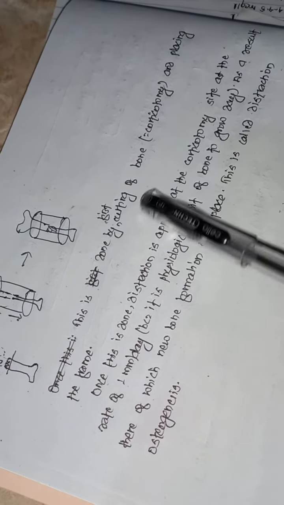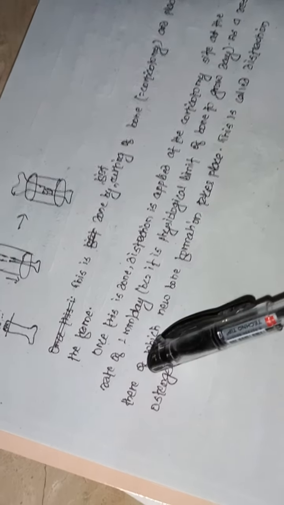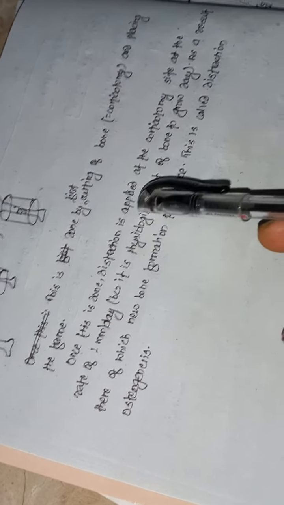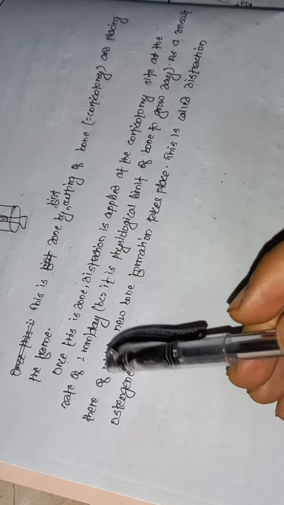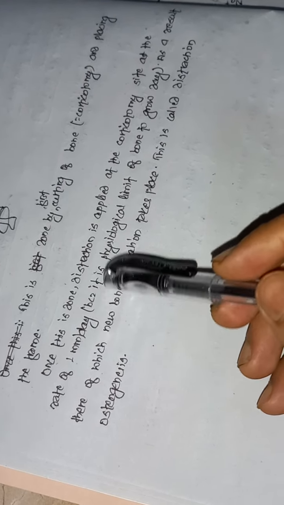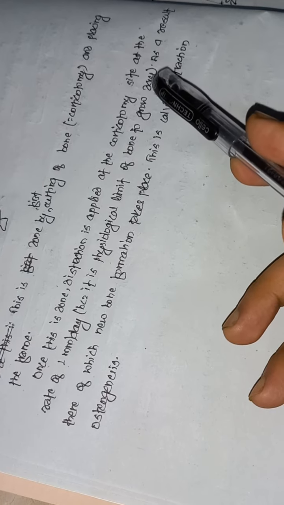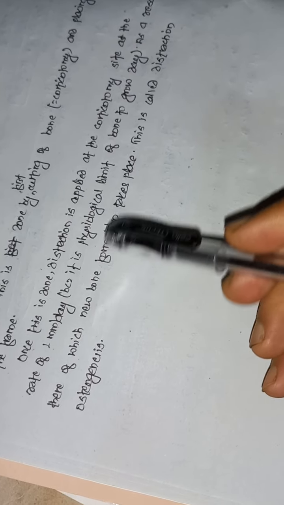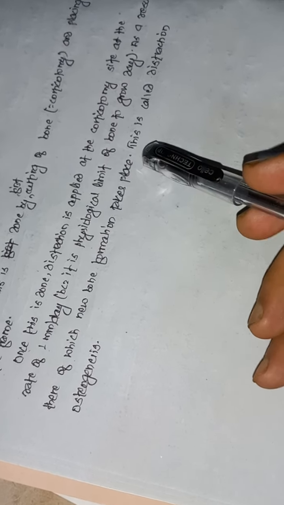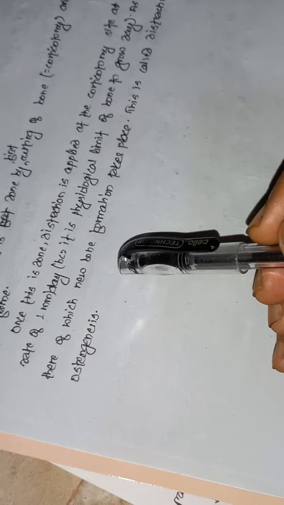Now this was the figure that I have drawn. This is done by first cutting of the bone, known as corticotomy, and then placing the frame. Once this is done, distraction is applied at the corticotomy site at the rate of 1 mm per day, because it is the physiological limit of the bone to grow per day. As a result, new bone formation will take place. This is known as distraction osteogenesis.